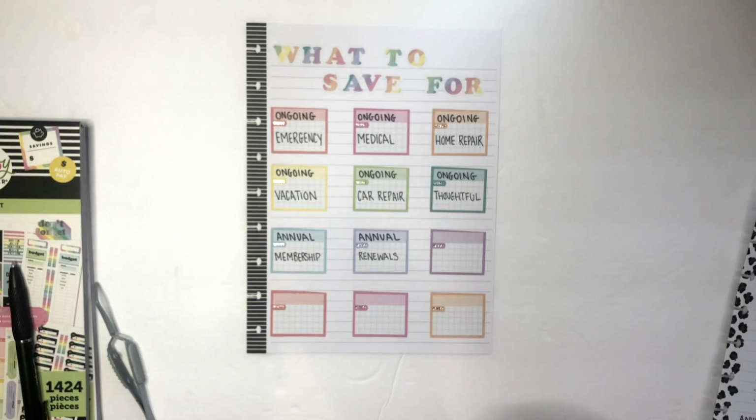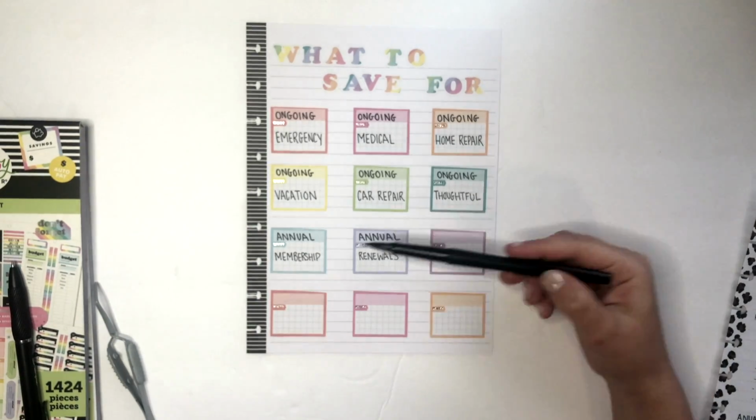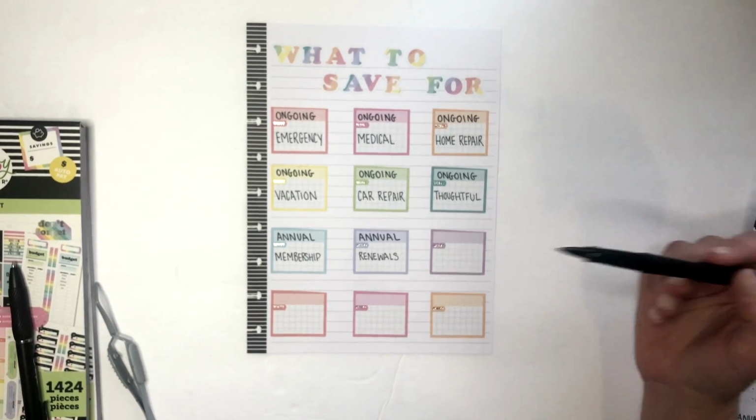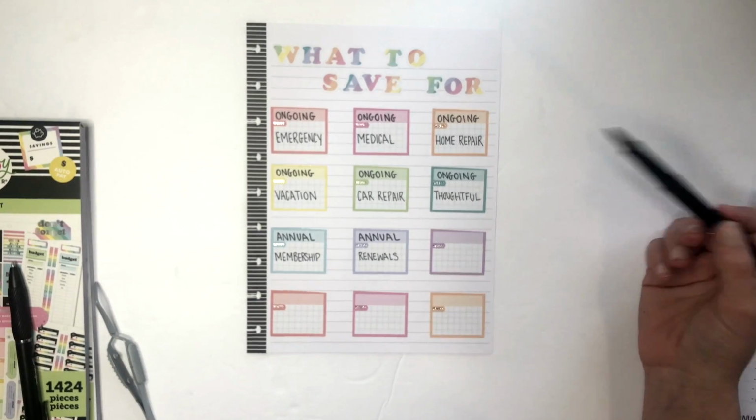Okay, now those are the two annual ones, but really it's any type of membership or renewal or something that you know is going to come up every year, without a doubt.